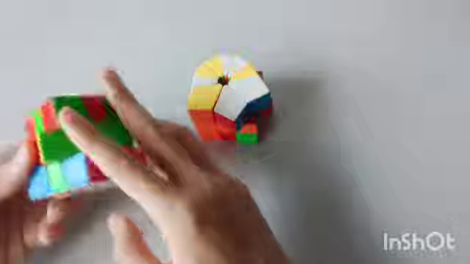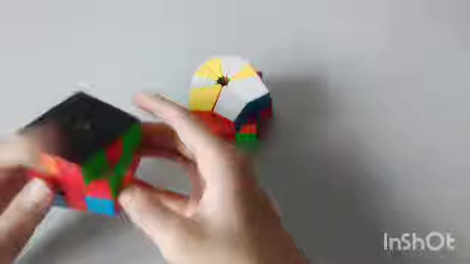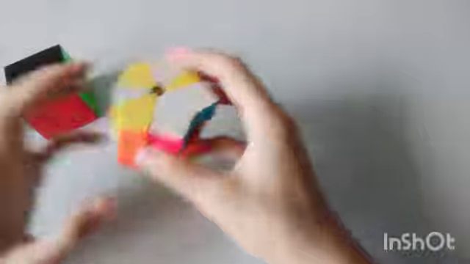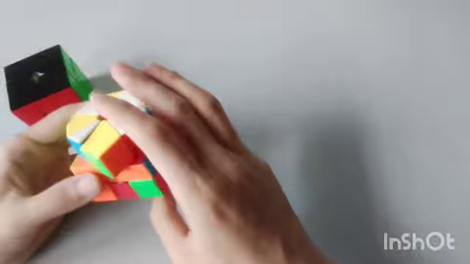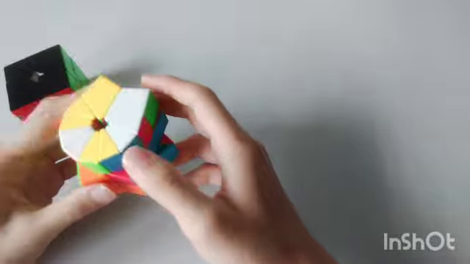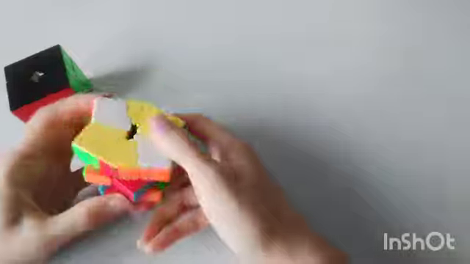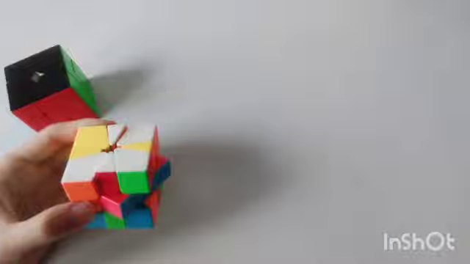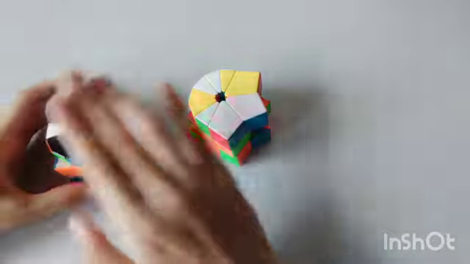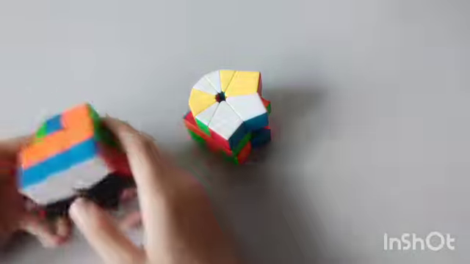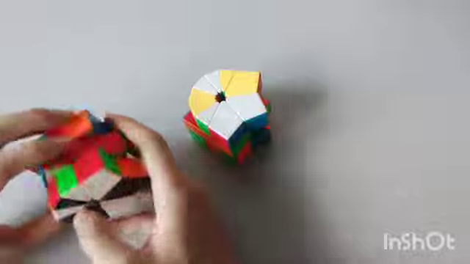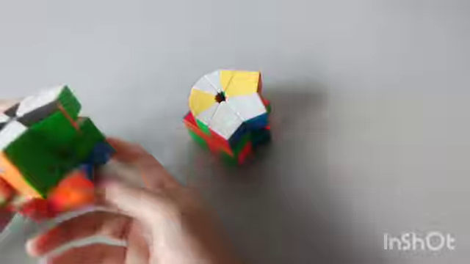So like you see, I don't get parity. So if you get even parity, you do a U prime turn. Then you solve scallop. So like for even parity, you get it like this, something like this. You can't execute it like that.